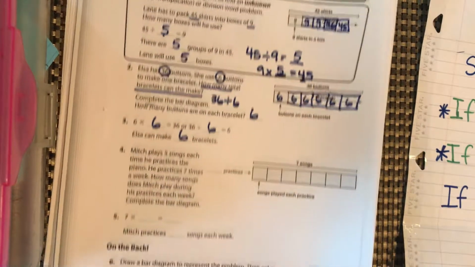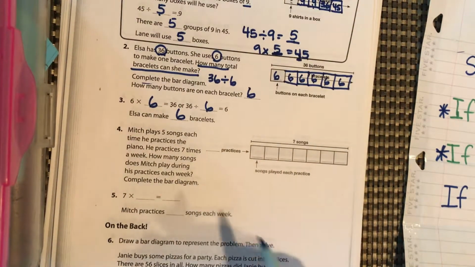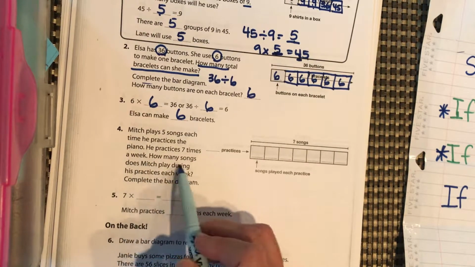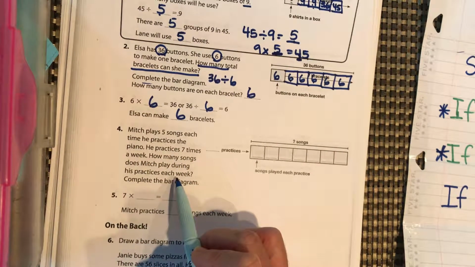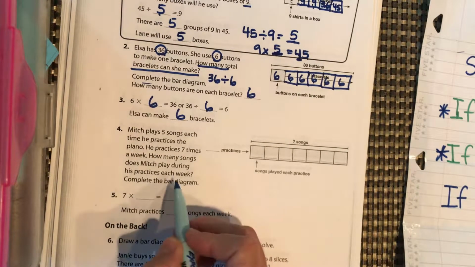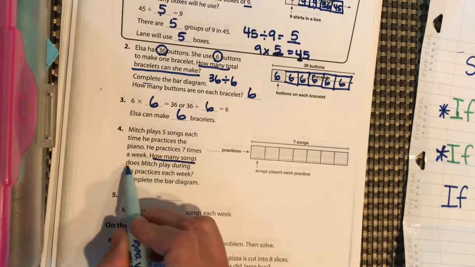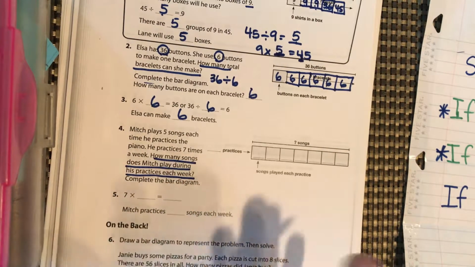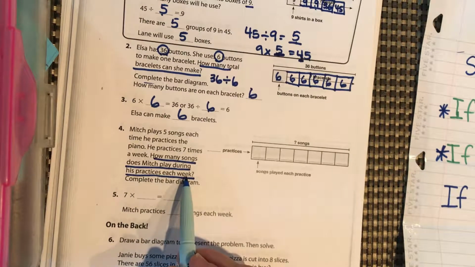Mitch plays 5 songs each time he practices the piano. He practices 7 times a week. How many songs does Mitch play during his practices each week? Complete the bar diagram. Okay, so our question is, how many songs does Mitch play during his practices each week? For the whole week total, how many songs does he play?